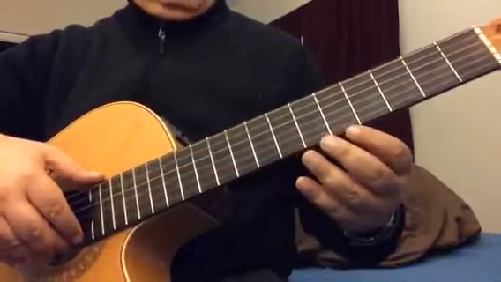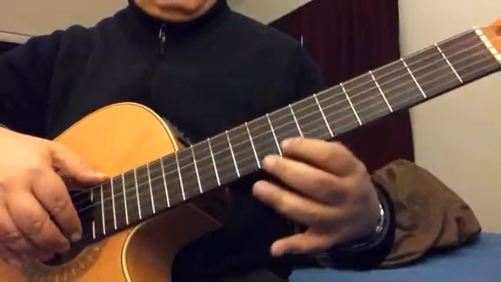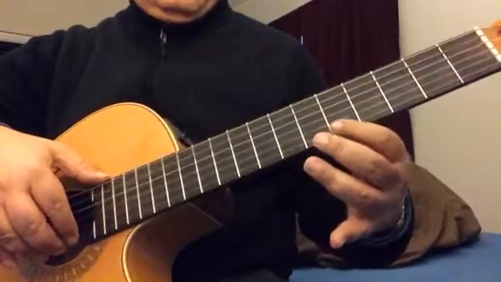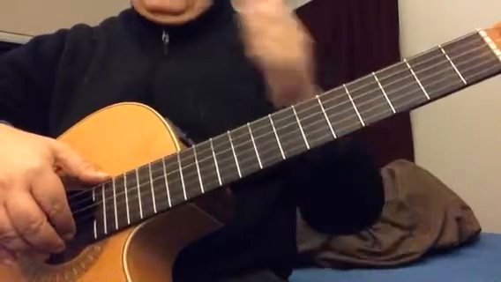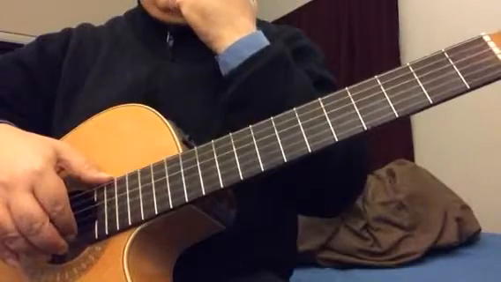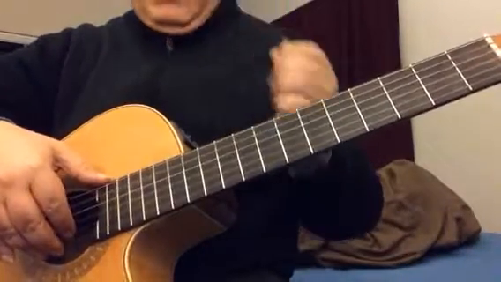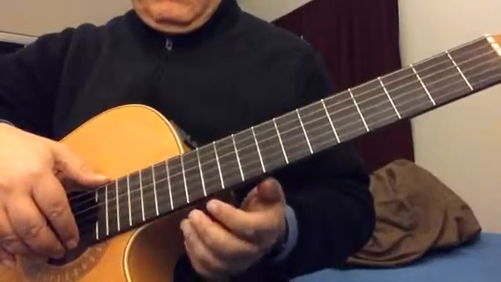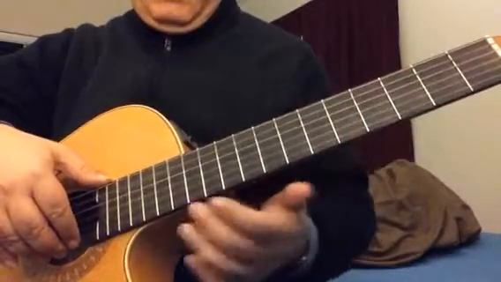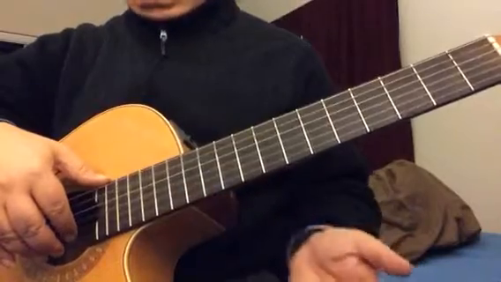There are octave harmonics also on the seventh fret, like that, and on the fifth fret. In classical music, they take advantage of that. I don't normally do it. Sometimes to end something, let's say in E minor, I may just go like this at the end.